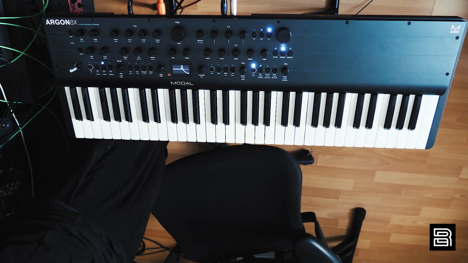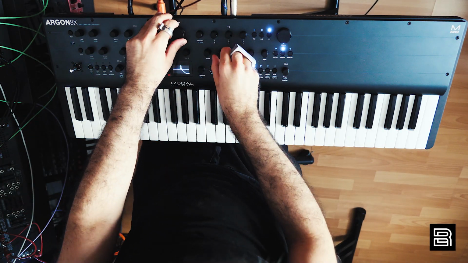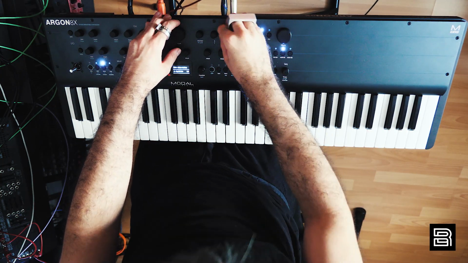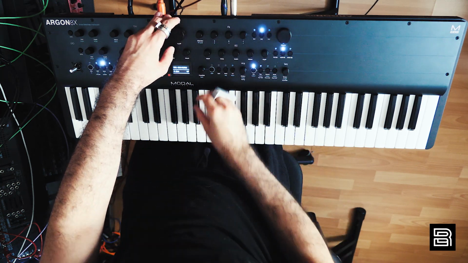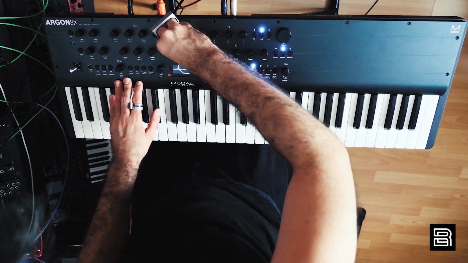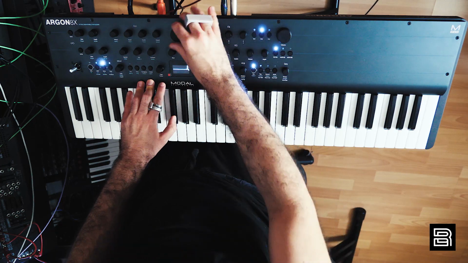Nice. Folding nice. Ooh, I like it high up there with the filter envelope. Negative.